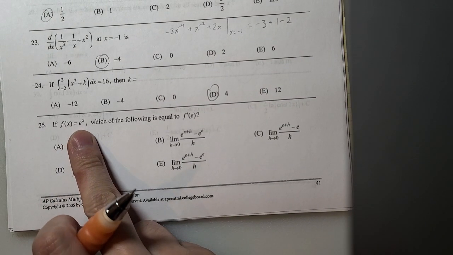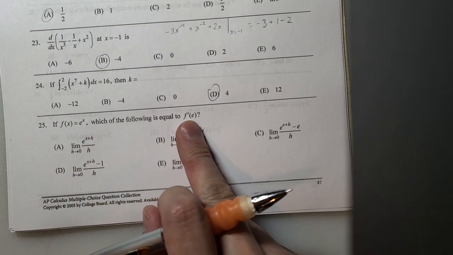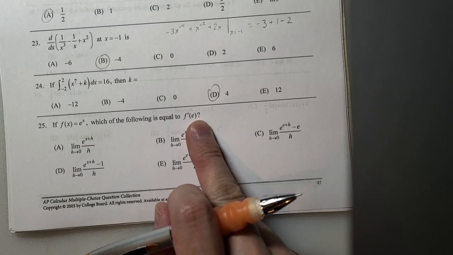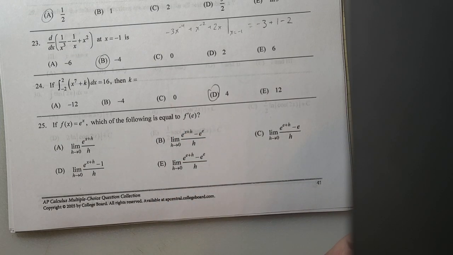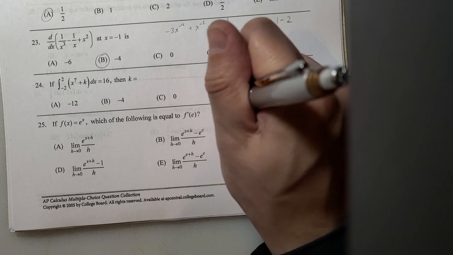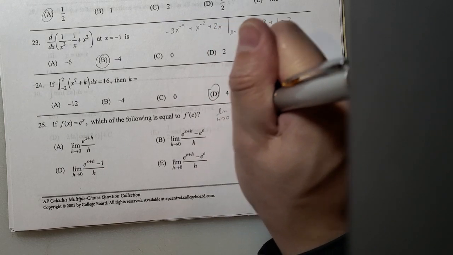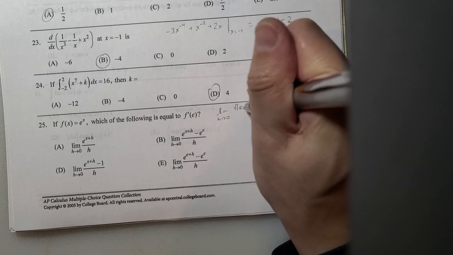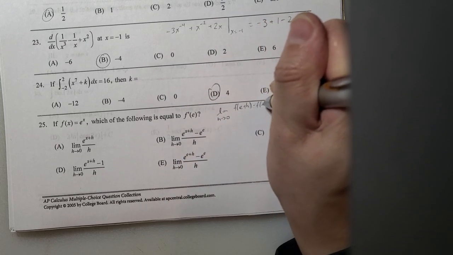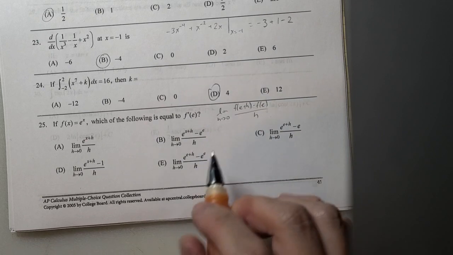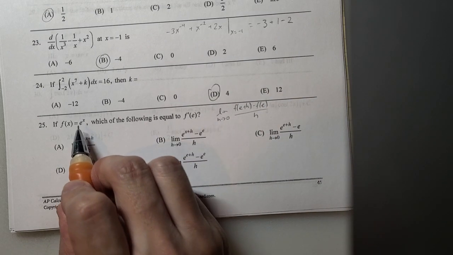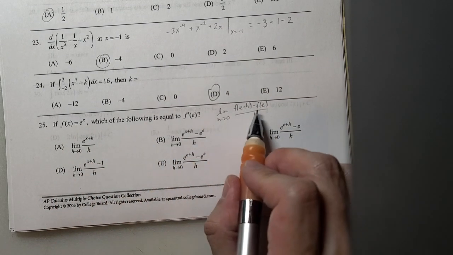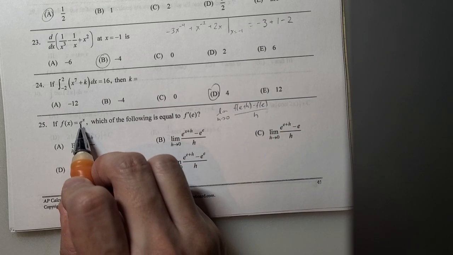If f of x is e to the x, which of the following is equal to f prime of e? Is this just the limit definition of the derivative? Remember what that is? The limit as h goes to 0 of f of e plus h minus f of e over h, since this is f prime of e. So it'll be e to the e plus h minus, what's f of e? E to the e.